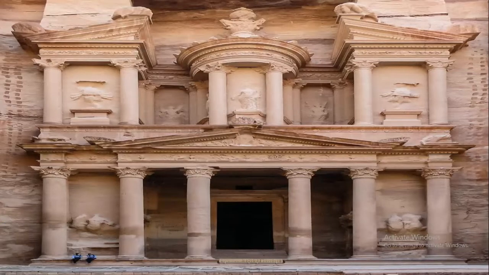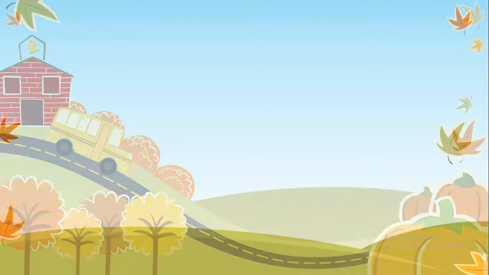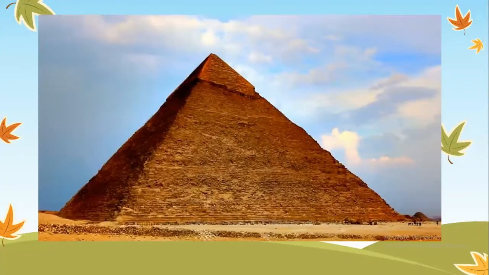Look at these pictures. This picture is about Petra, the Red Rose city in Jordan. This picture of the pyramids in Giza, Cairo, Egypt.